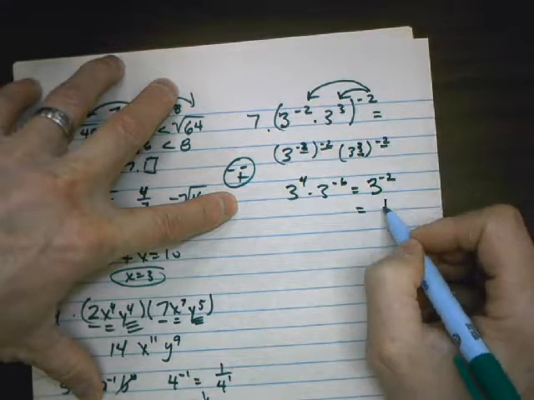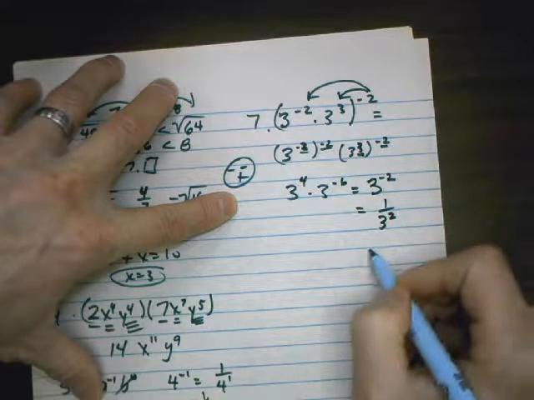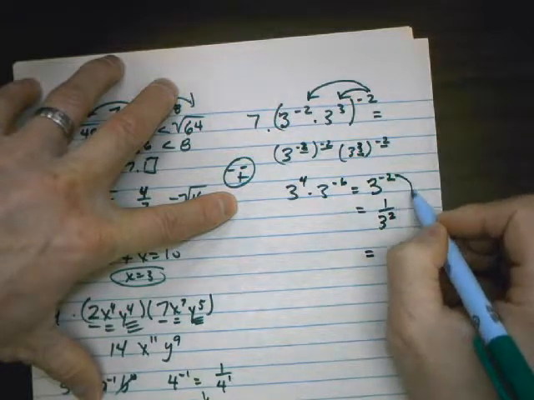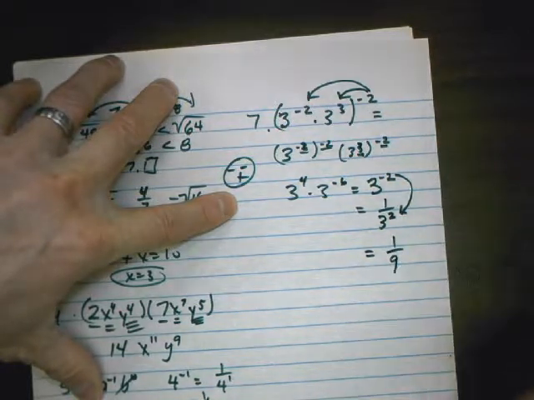3 to the negative 2nd power is the same as 1 over 3 to the 2nd power. Negative exponent means flip, right? And then, which is 1 over 9.